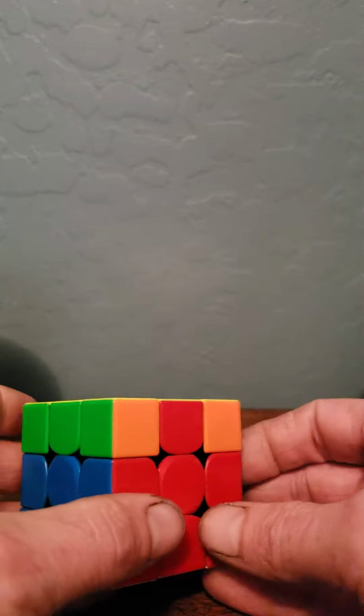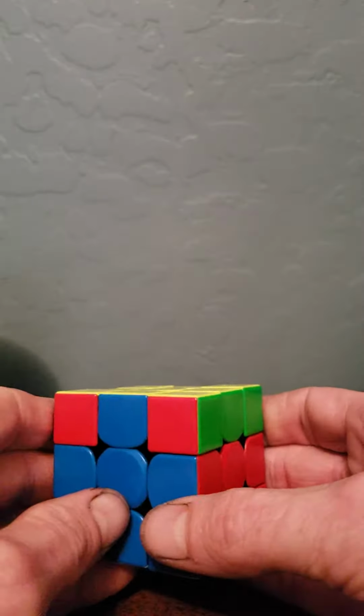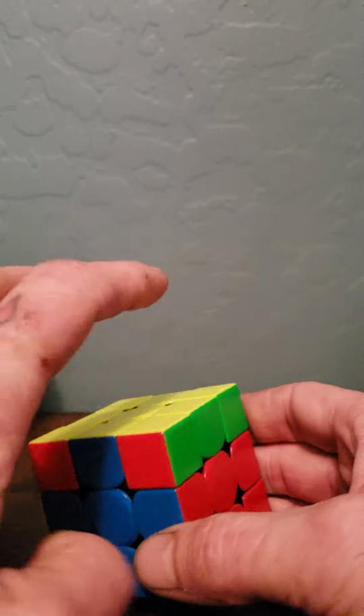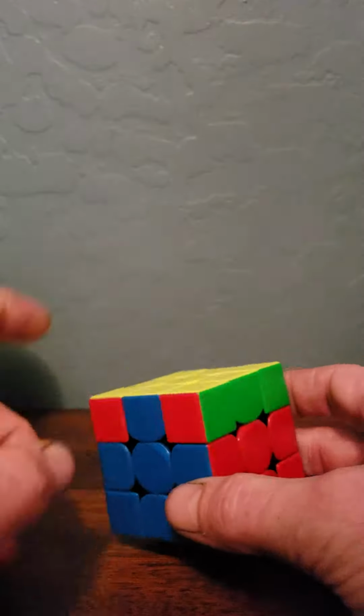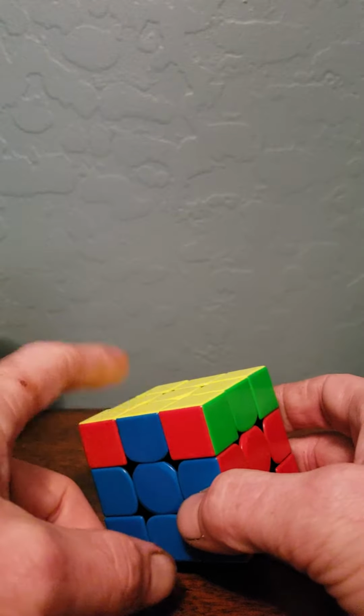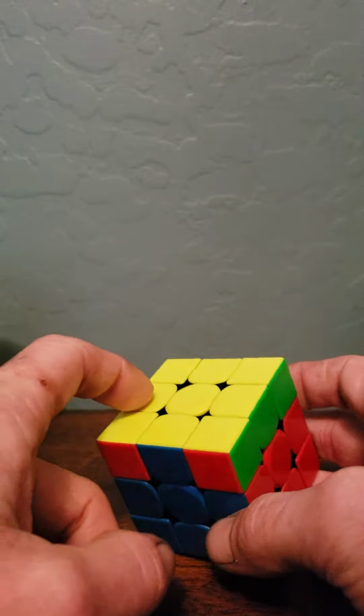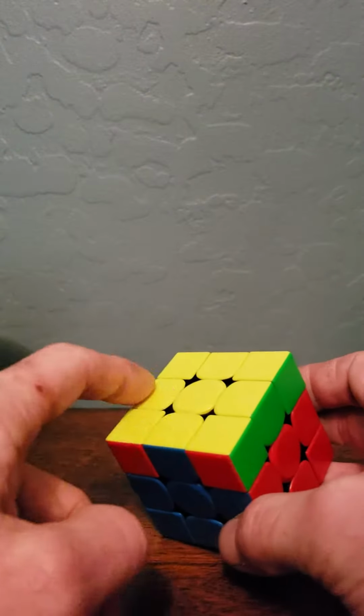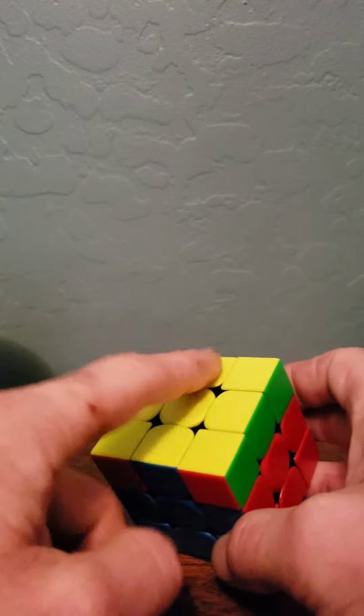So it's easy when you see a bar here or here. You know it's a U perm, all four corners are in. You got a bar, and this is not opposite, so it has to go here. And blue is opposite green, so it has to go here. So that's a UB perm, clockwise permutation.